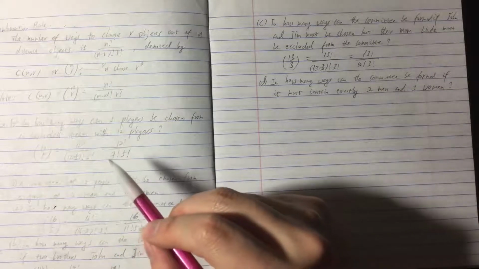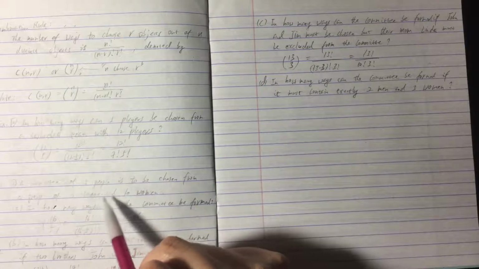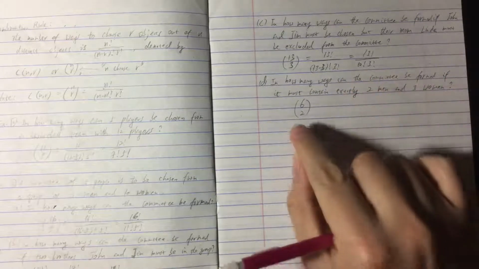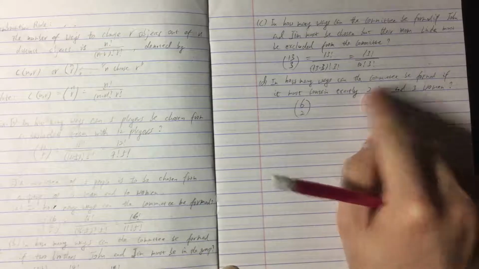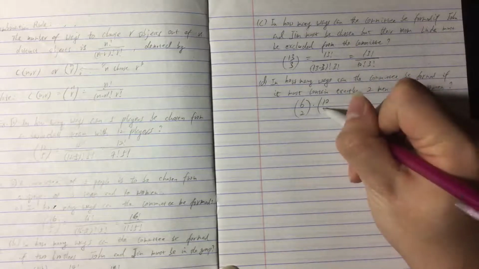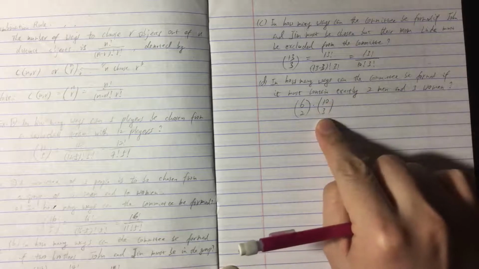So there are totally 6 men and 10 women. So let's make the choice for men first. 6 choose 2. We have this many ways to choose 2 men. There are totally 10 women. We have this many ways to choose 3 women.